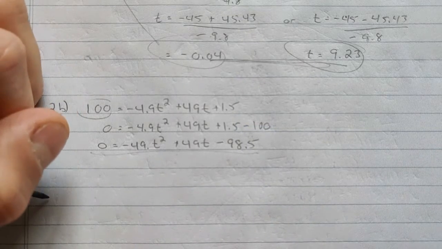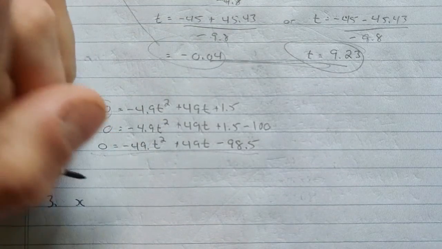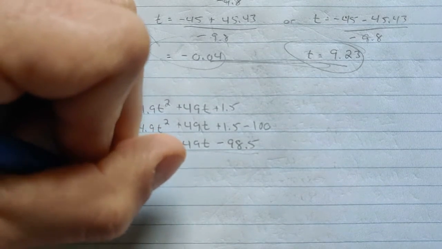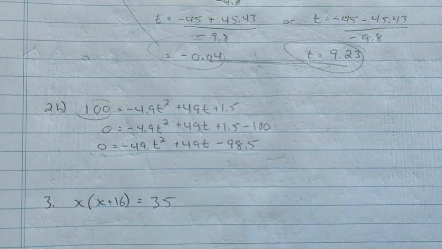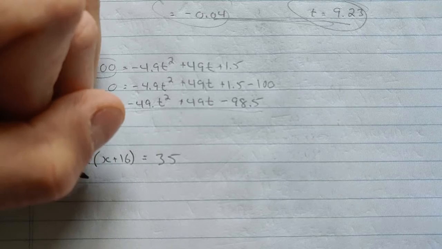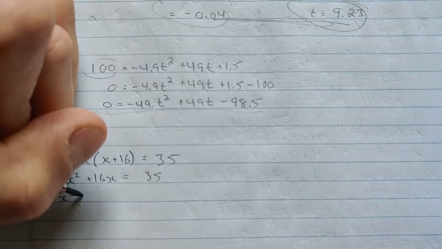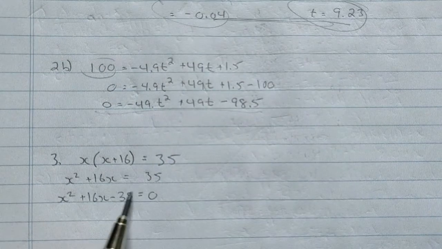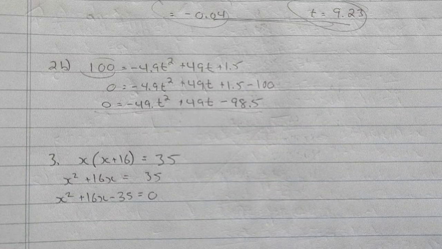We're going to take our sides here. We have the length times the width equal to the area, which is 35. So there's the length times the width equals 35. I'll just expand that out. x squared plus 16x equals 35. And then move that 35 over. Minus 35 equals 0. There's my equation, and now I want to find the values that x can take, so we'll factor that out.